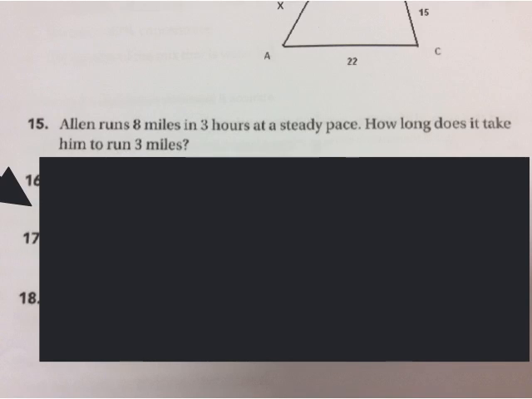Here's an example from your study guide. Alan runs 8 miles in 3 hours at a steady pace. How long does it take him to run 3 miles? So I know I have a proportion because I have numbers that have 2 different labels. There's miles and hours, and then it says how long, and I'm going to assume that I can give that answer in hours. That way I have 2 labels that I can set my proportion up with.